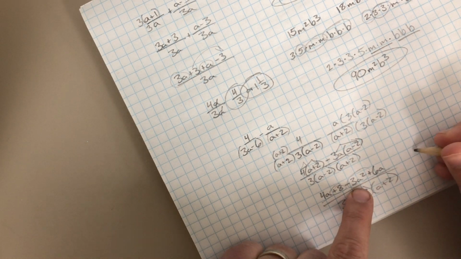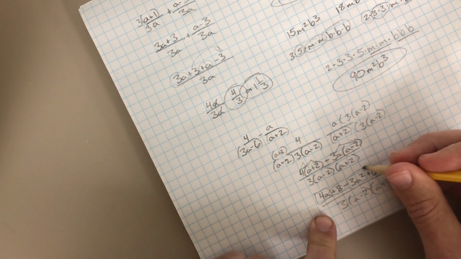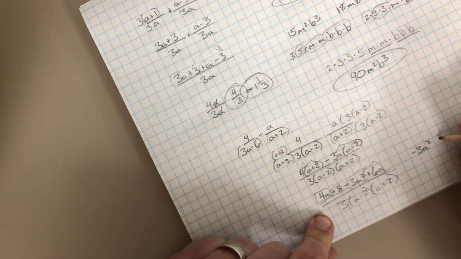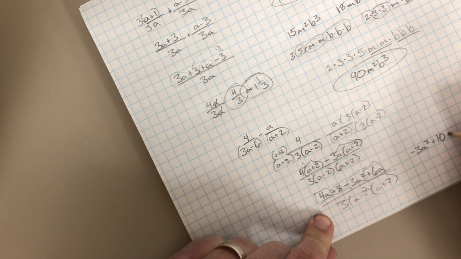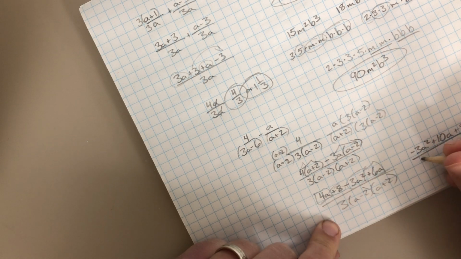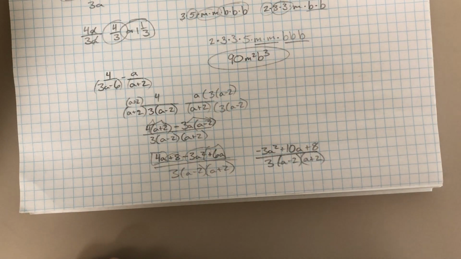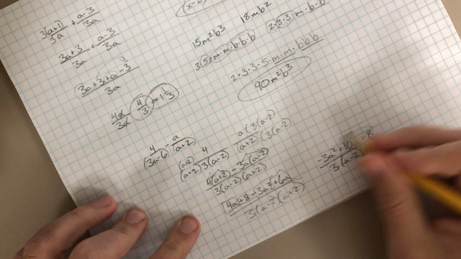So now I have negative 3a squared, and then combine my 4a and my 6a, which would be plus 10a, plus 8, over 3 times a minus 2, a plus 2. And that's it. Totally simplified right there.